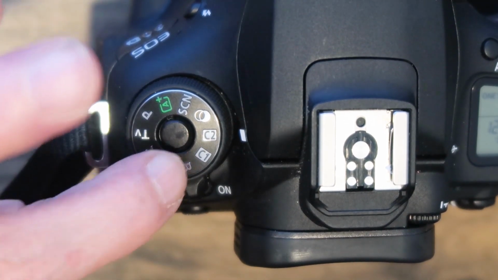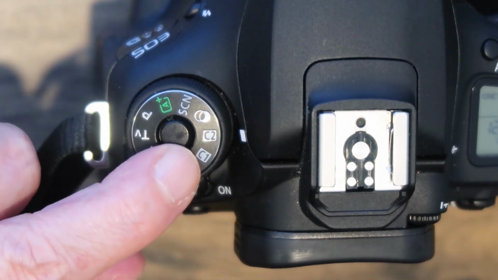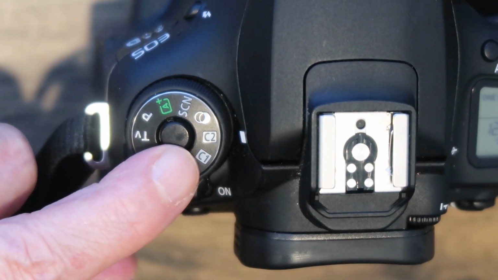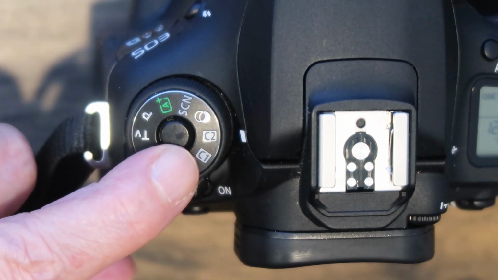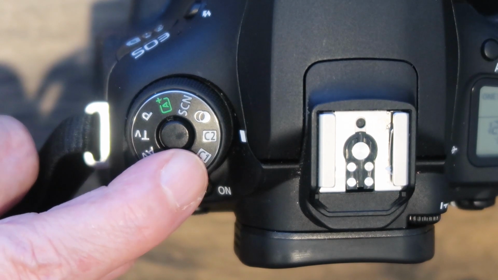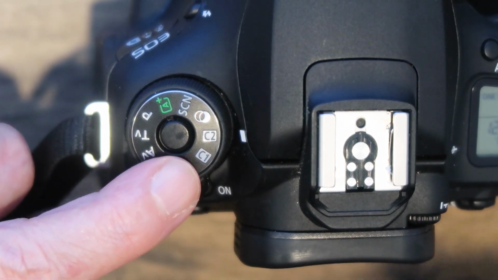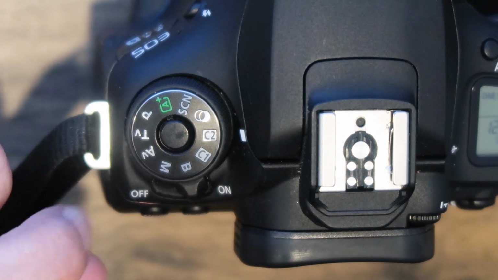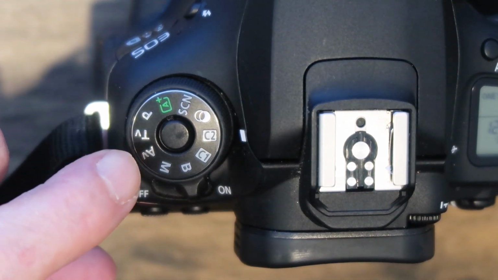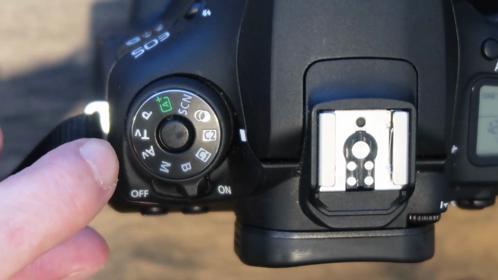So for me, I'm going to set one of these settings for birds in flight, because often when I'm out and I see a bird flying and I want to take an image of it, I'm too late to quickly put my shutter speed really high and my ISO on automatic, because you need fast shutter speeds to get the movement of the wings, otherwise you'll get blurry wings.